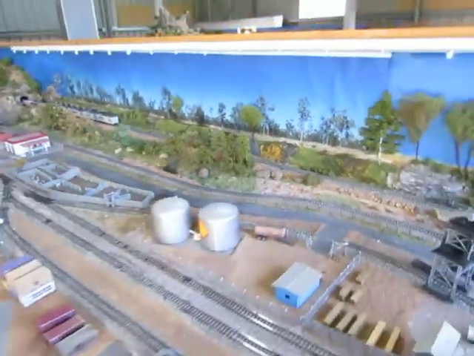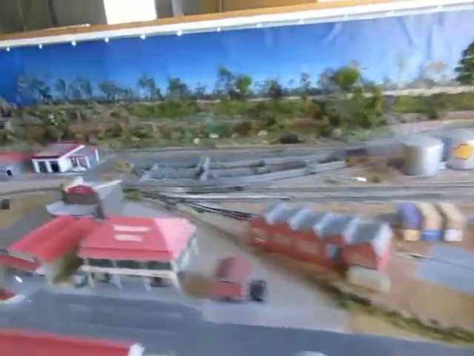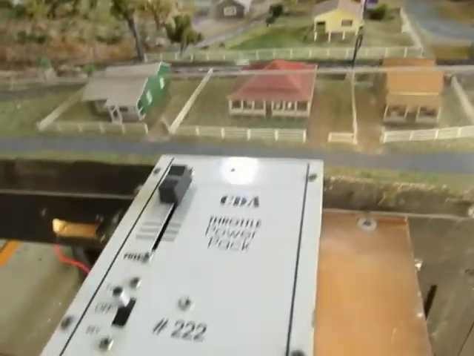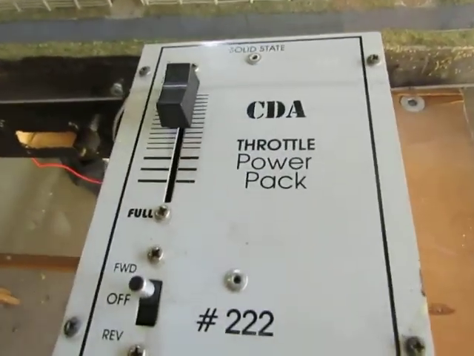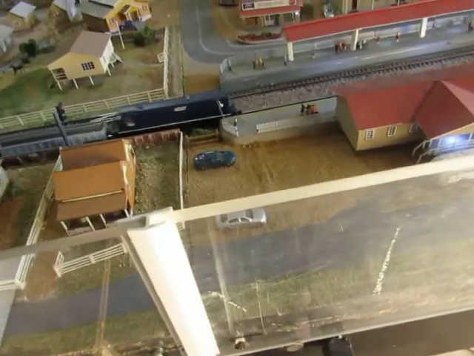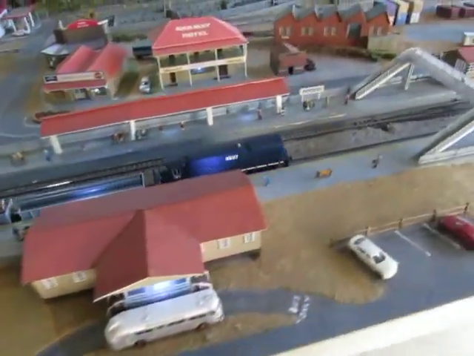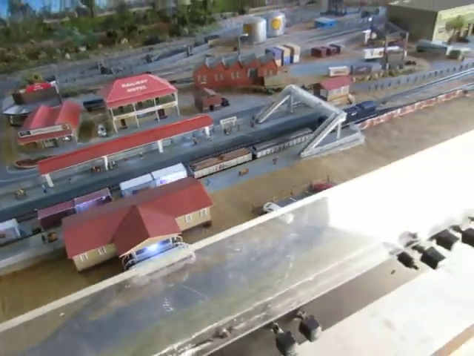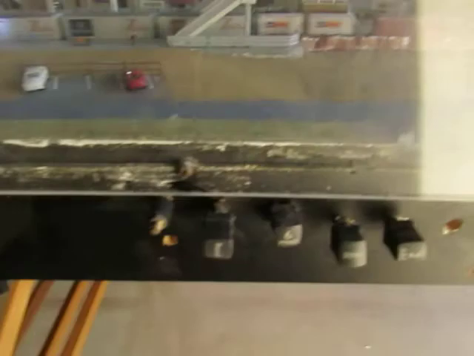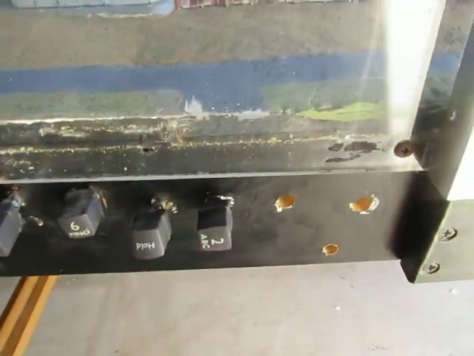So the whole layout is DC, it can operate DCC. I'm currently using a CDA throttle power pack. So the points are manually operated with levers.